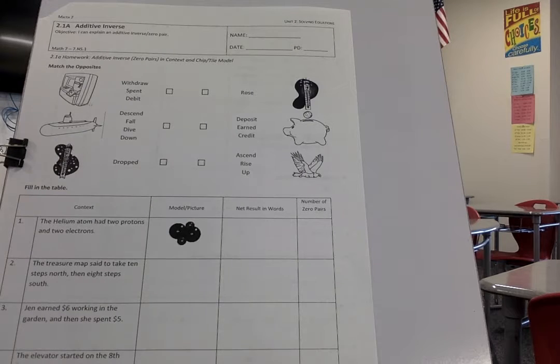Hello students, today we will be going over additive inverse. Our objective: I can explain an additive inverse or a zero pair. First thing we want to do is match the opposites.